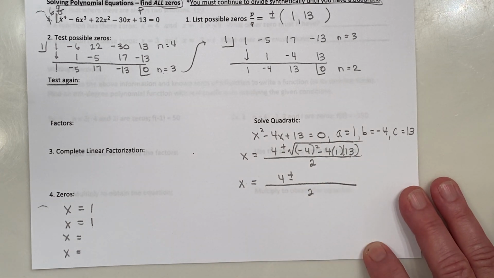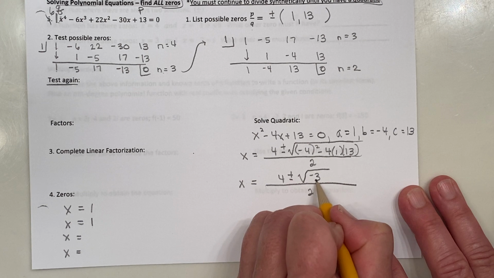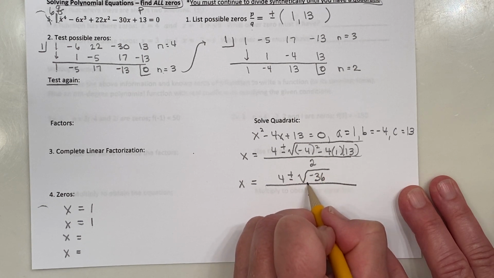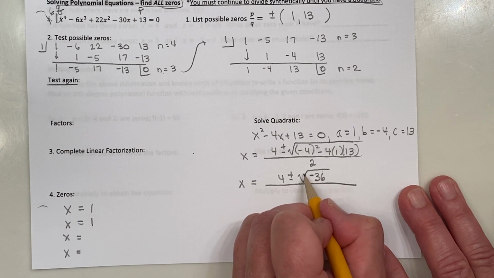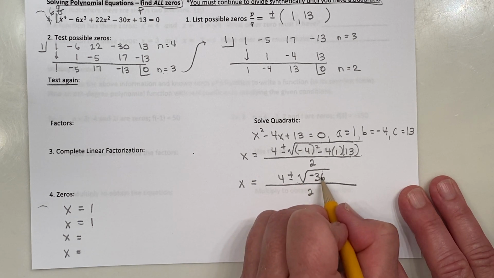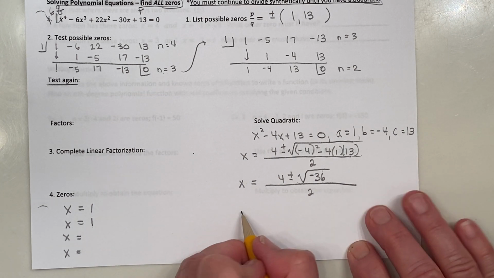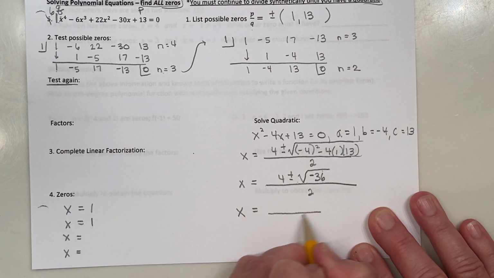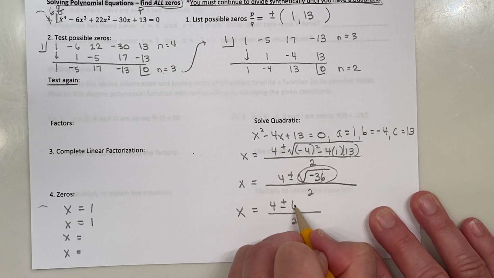16 minus 52, well, that's going to be a -36. This is imaginary because we have the negative under the radical. So if I take out the negative, change it to an i, and then square root of 36 is where my attention lands. Square root of 36 is 6. So I'll keep the 2, I'll keep the 4. This becomes 6i.